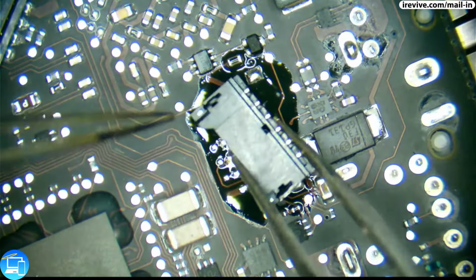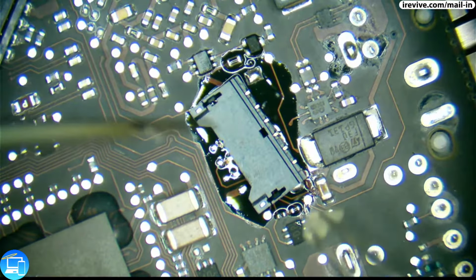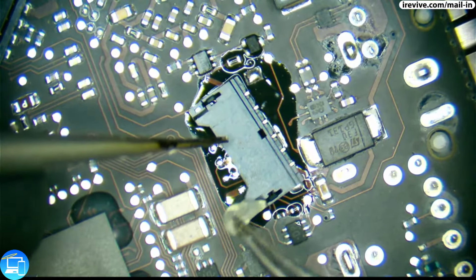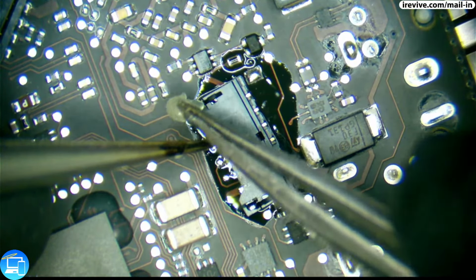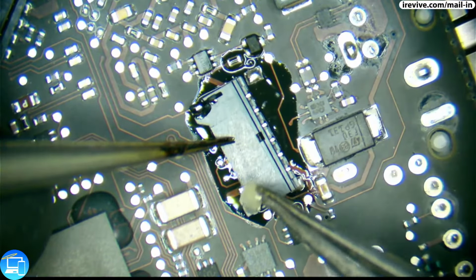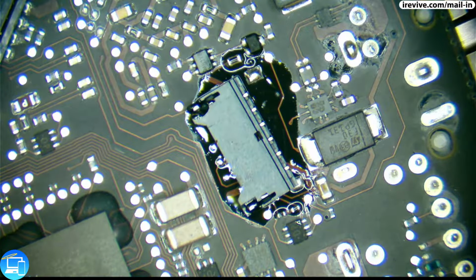Kind of what I found that's been helping me lately is I actually tin up these pads as well, or the actual pins on the Molex terminal, specifically the ground. So I'm just going to put just a little bit of flux right there. And now we're just going to very gently touch that up with our soldering iron.